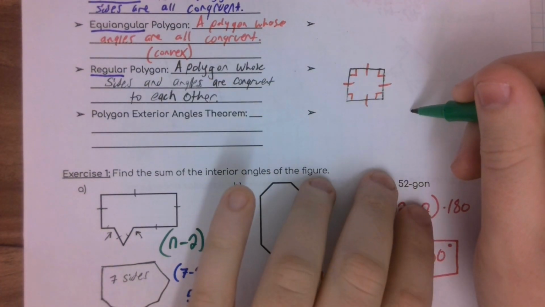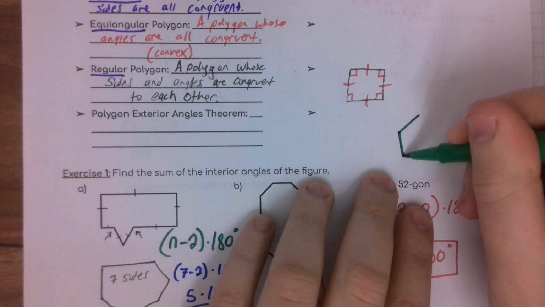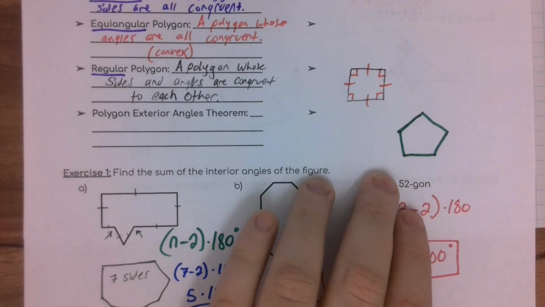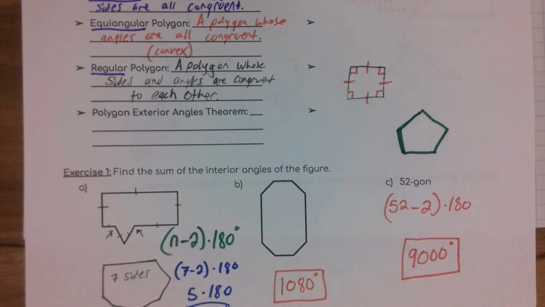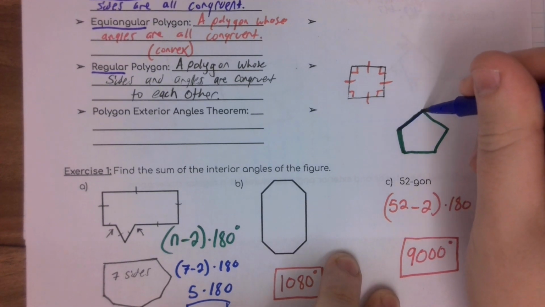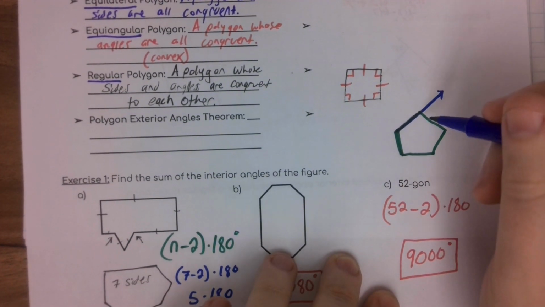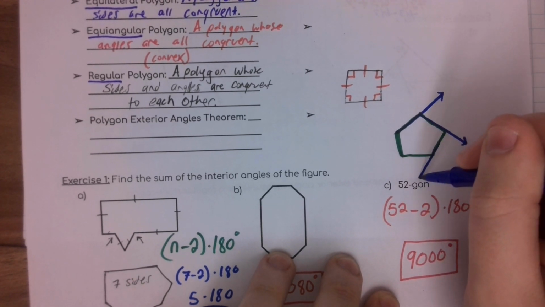An exterior angle of a shape. Let's say I've got our pentagon friend here. There we go. It's close enough. Let's say we have our pentagon. An exterior angle of this pentagon is what we would find if we extended the sides out in one direction, like this. Repeat this with all the sides. So in this case, I'm going clockwise.